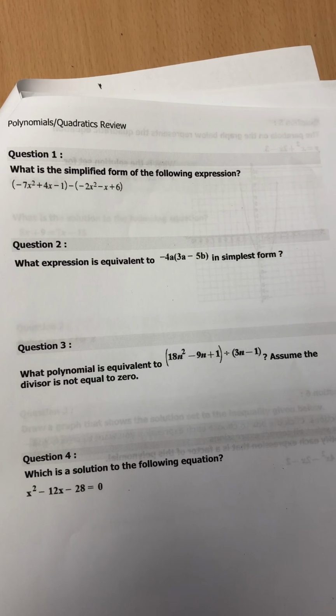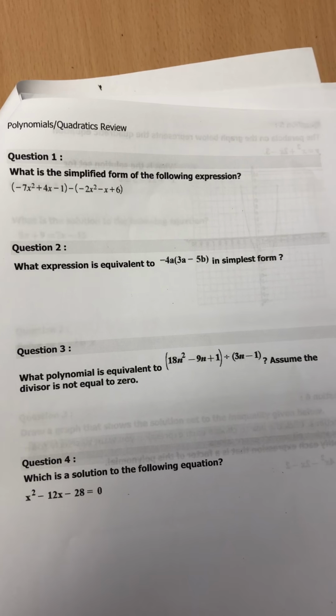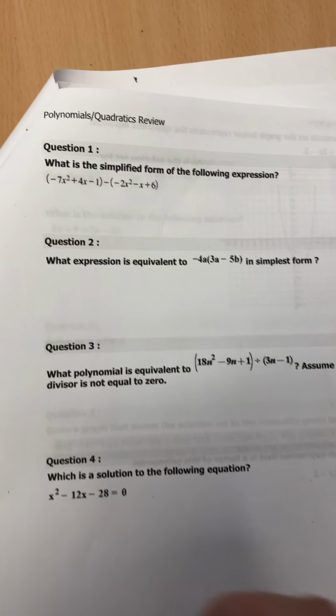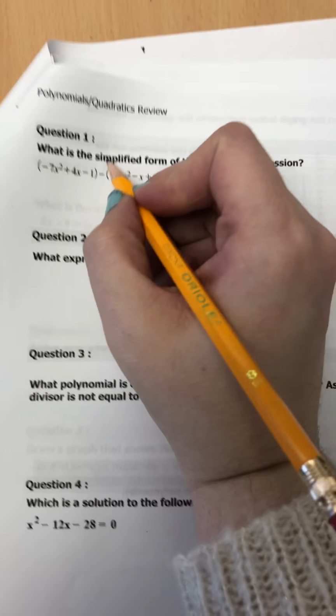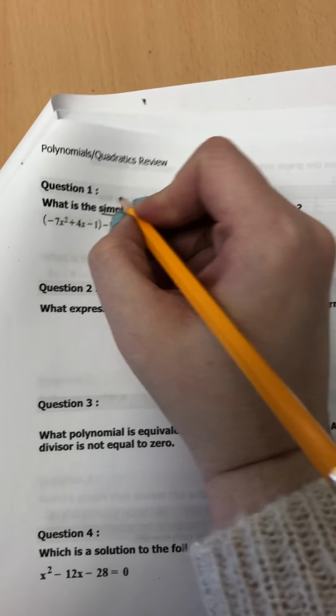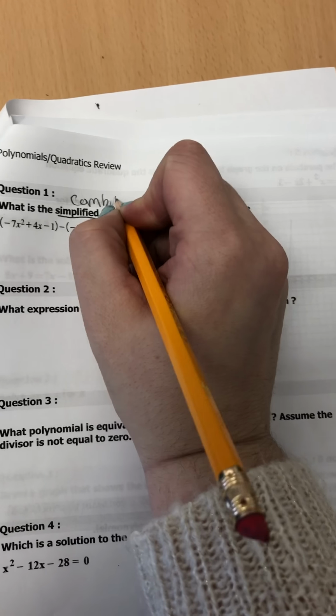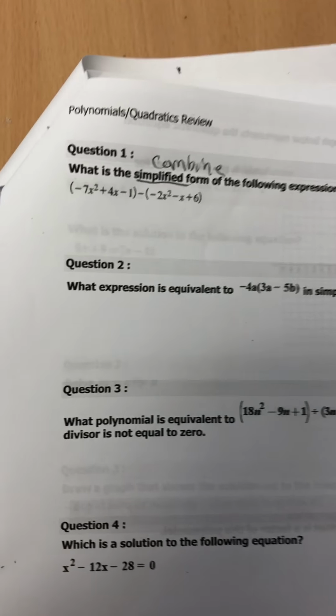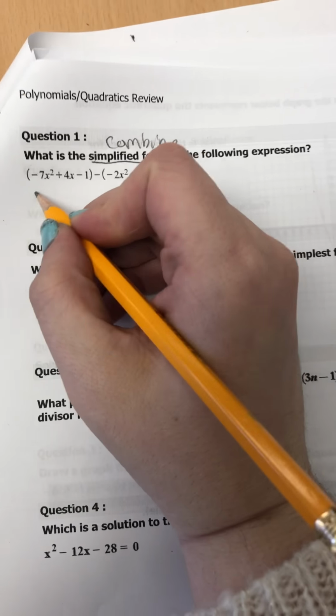In this video, we are going to review polynomials and quadratics. So this first question says, what is a simplified? Okay, we know that the word simplify means to combine, so we're going to be looking for like terms. But we need to get rid of these parentheses first.